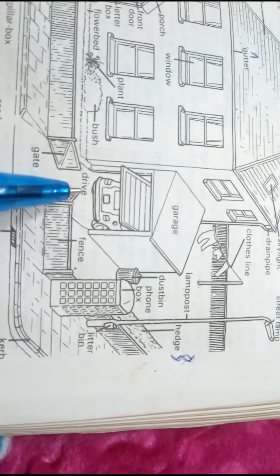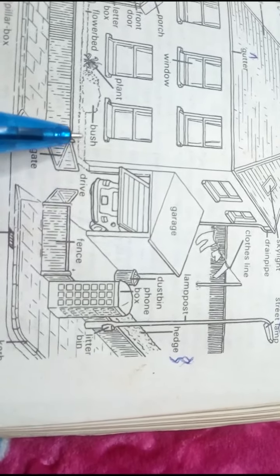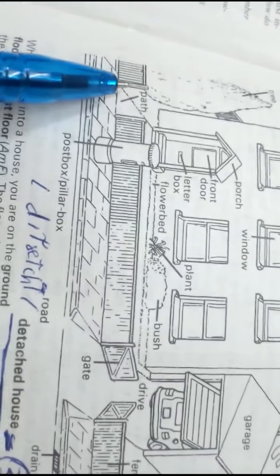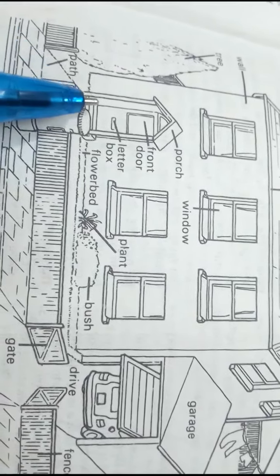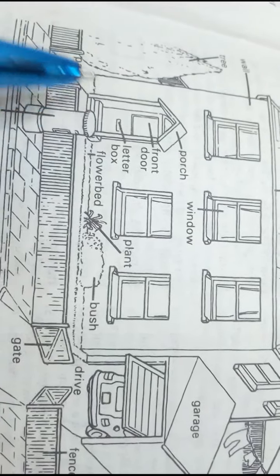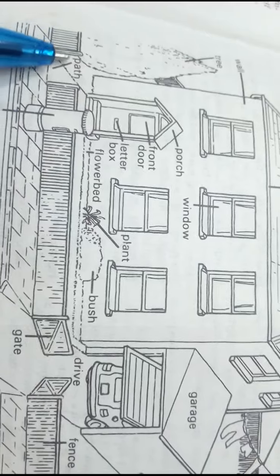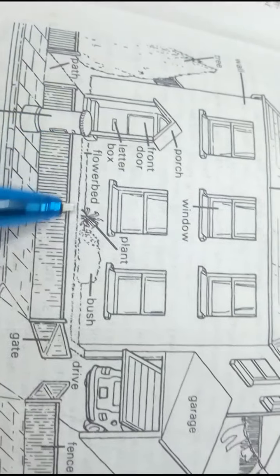Drive. We have also a path, which means a passage to enter inside. Path. And we have a flower bed.